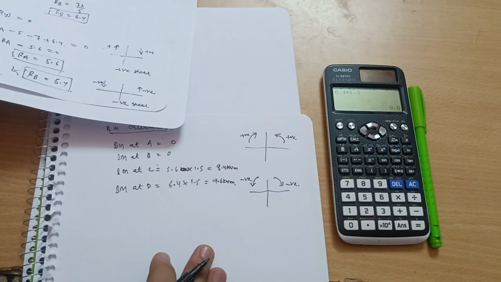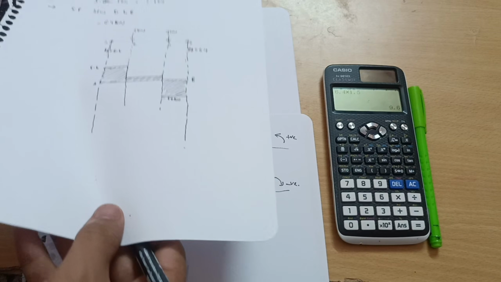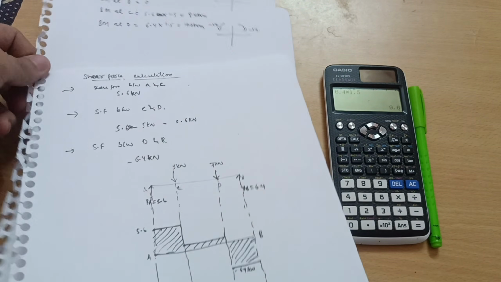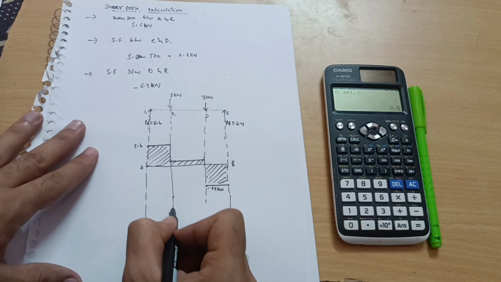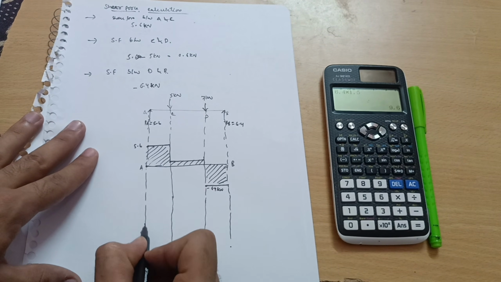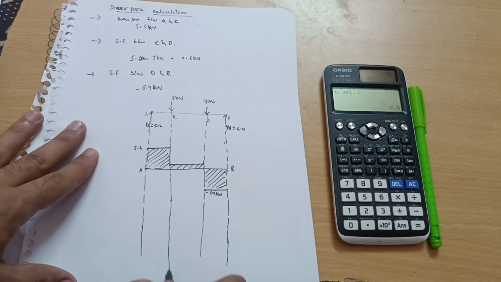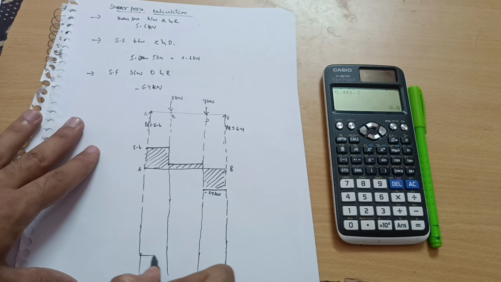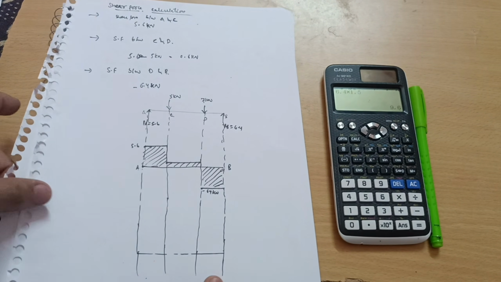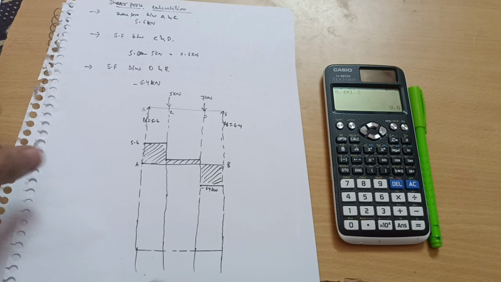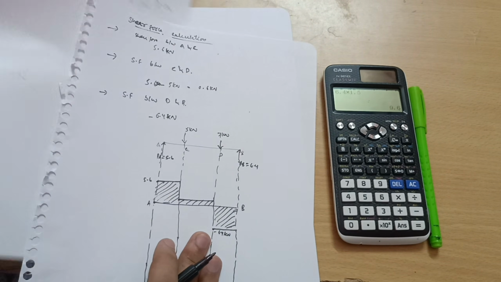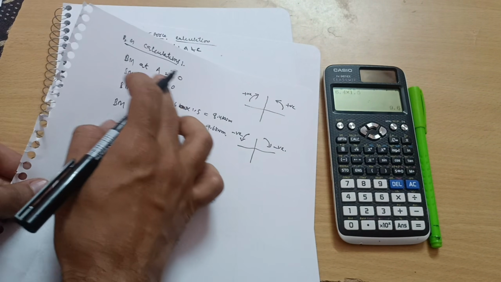Now it is the time to draw the bending moment diagram. You have to draw it straight in the examination. I'm making it here roughly so that it will save my time. Draw the baseline. It's not necessary to draw the baseline, but draw it so that perfection will be there. Now what is the value of bending moment at A?